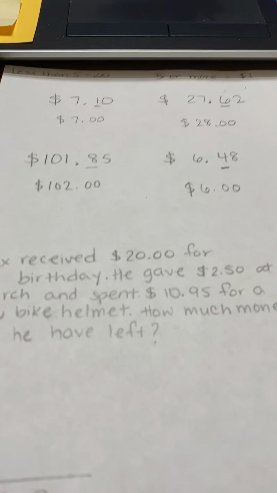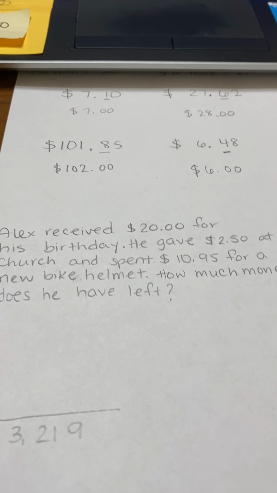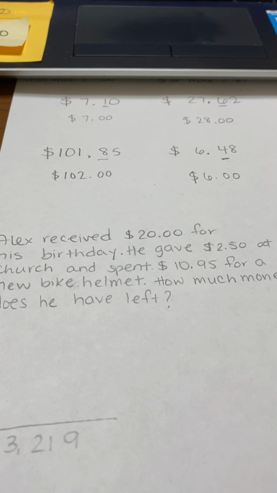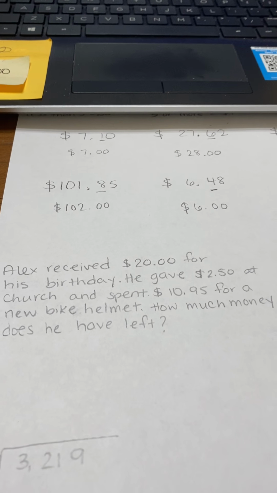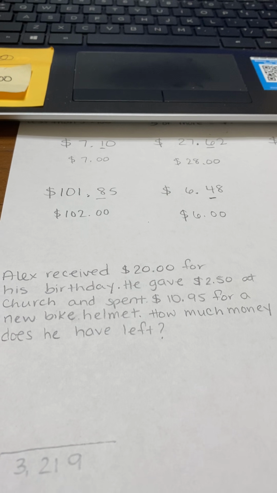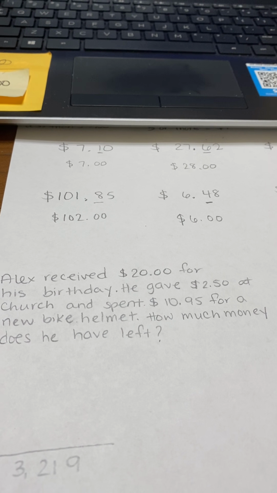Story problem. Alex received $20 for his birthday. He gave $2.50 at church and spent $10.95 for a new bike helmet. How much money does he have left? First, we have to see the total. We have to find out the total that he spent. He spent $2.50 and he spent $10.95.